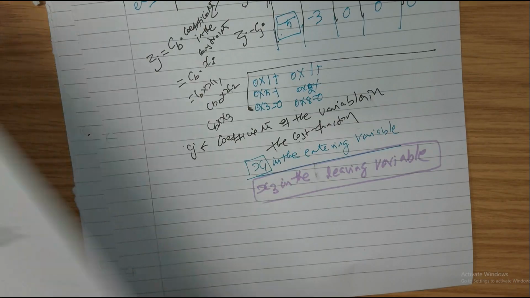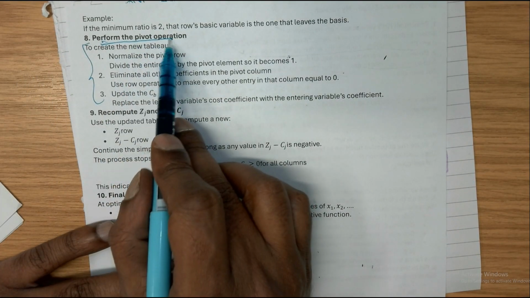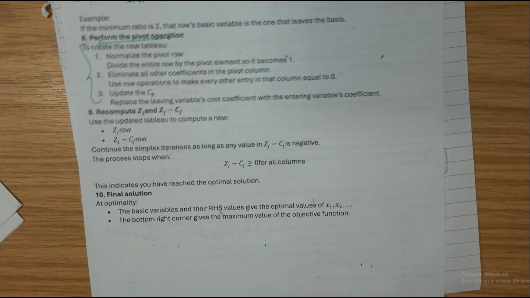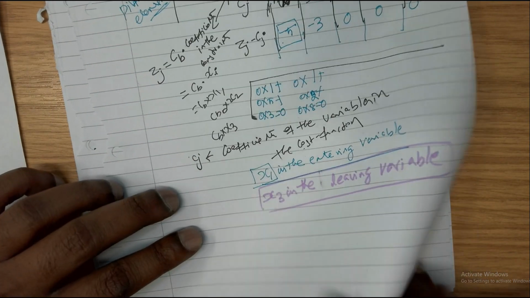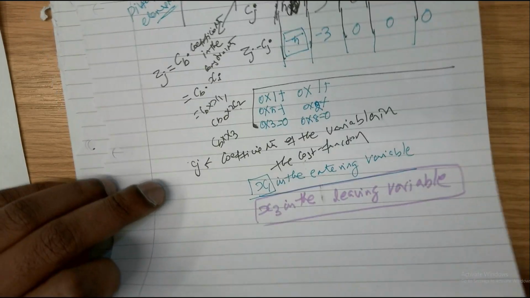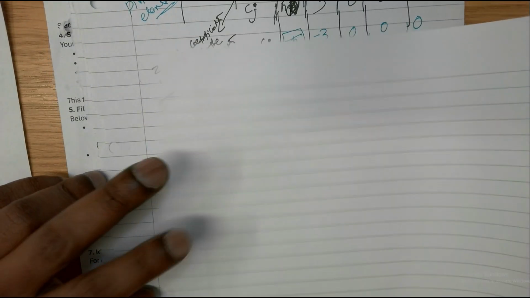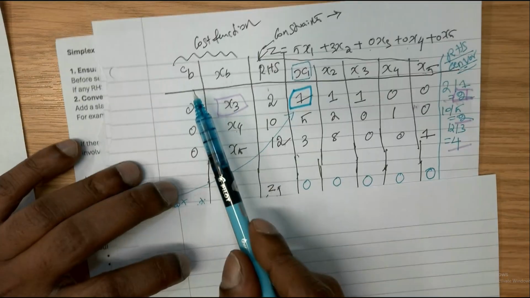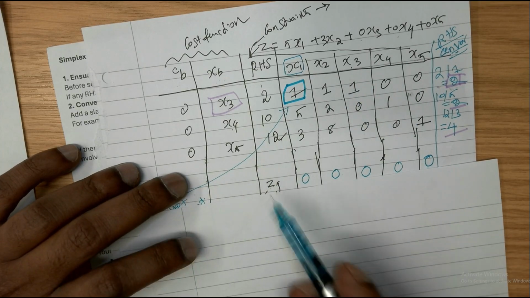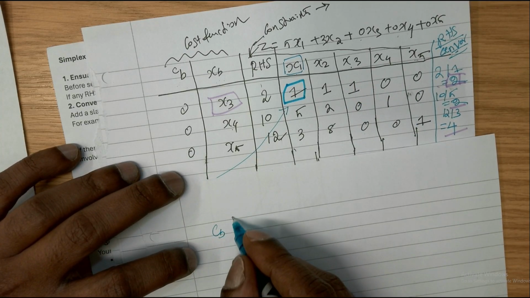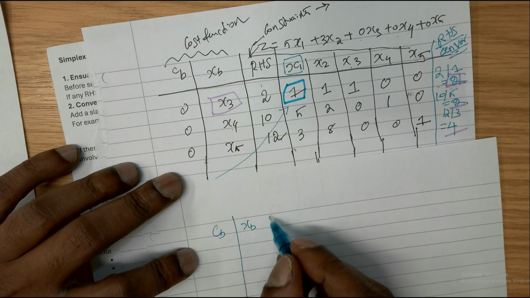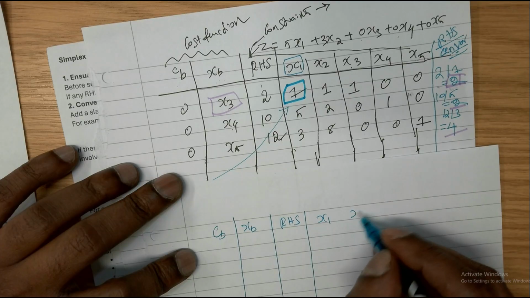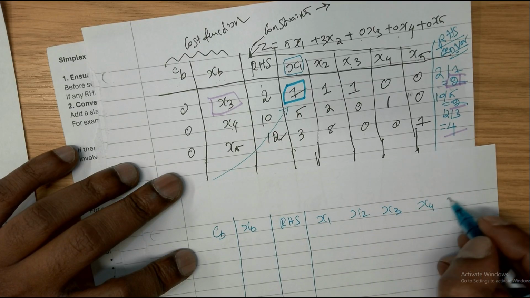So let's do step 8. Perform the pivot operation. To do that, you have to create the new simplex table. So let's do the new simplex table. The procedure is the same. We have to have all these quantities at the top of the simplex table: CB, XB, RHS right hand side, and then X1, X2, X3, X4, and X5.